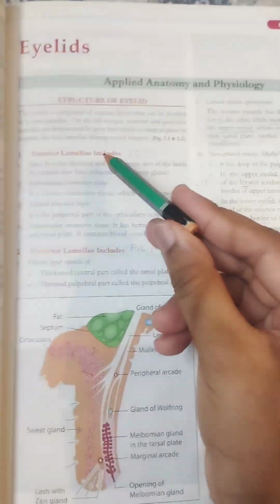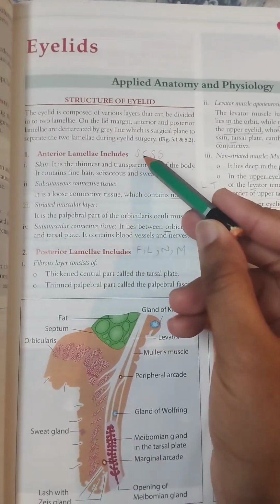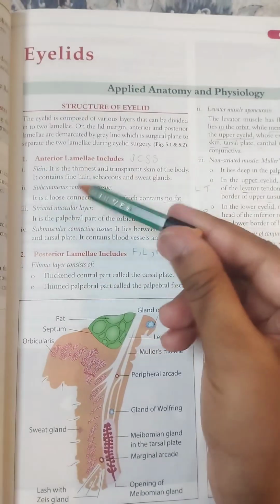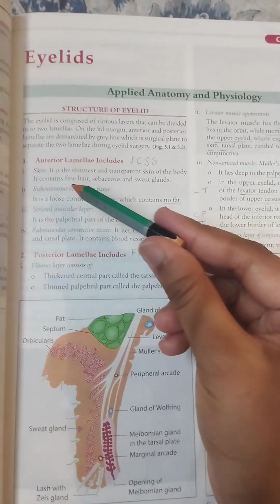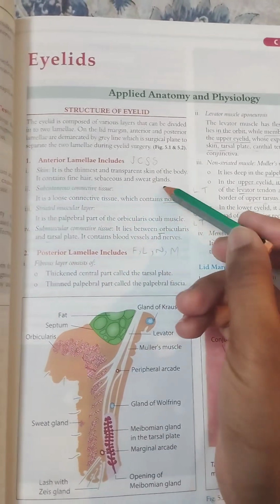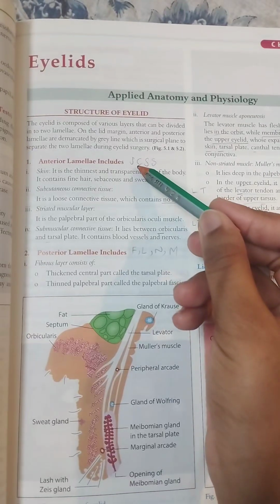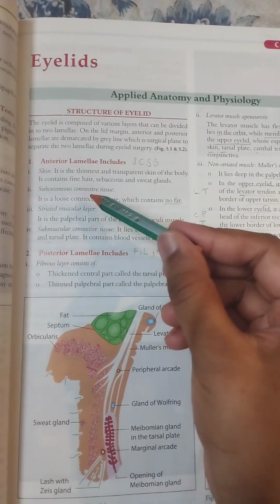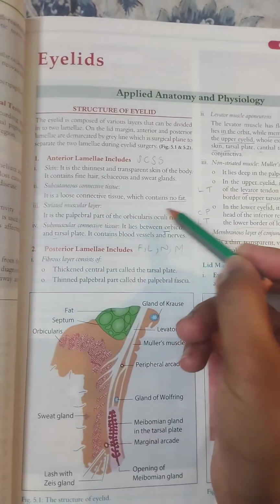Okay, now let's talk about the anterior lamellae. What does it include? It includes something called SCSS. So the skin is the thinnest and transparent skin of the body. It has fine hair, sebaceous glands, and sweat glands. Then there's something that starts with a C. So subcutaneous connective tissue. It is a loose connective tissue which has no fat.